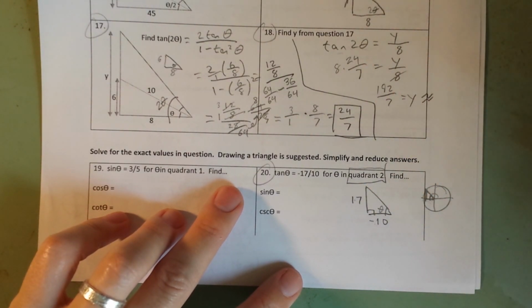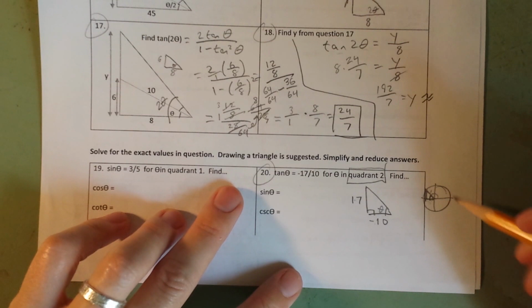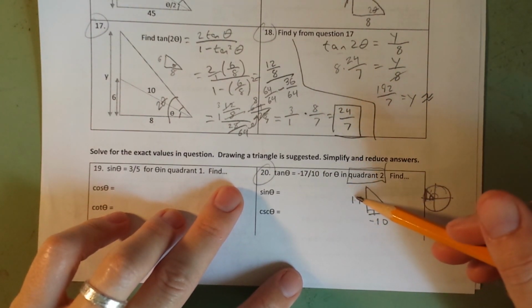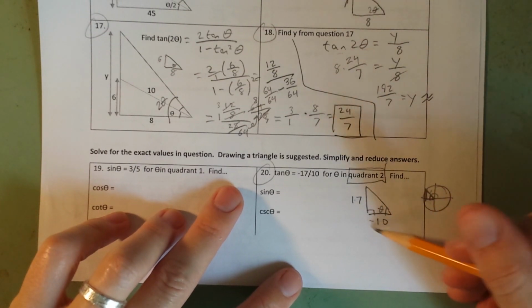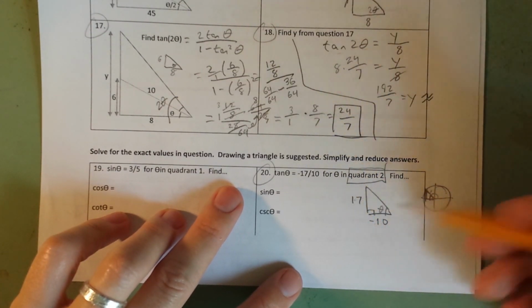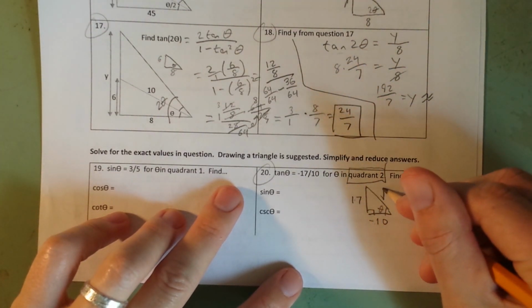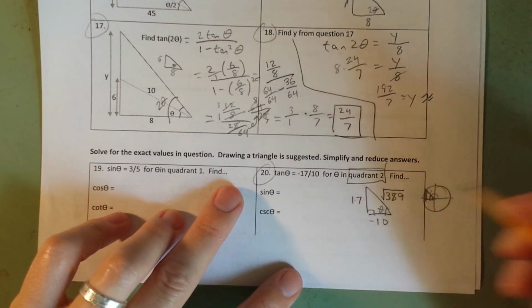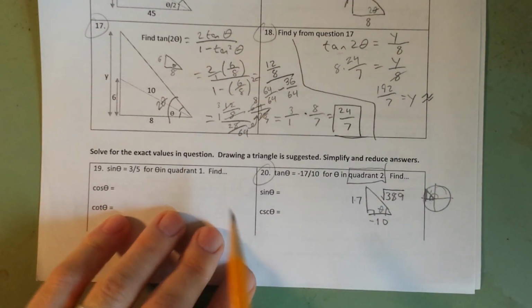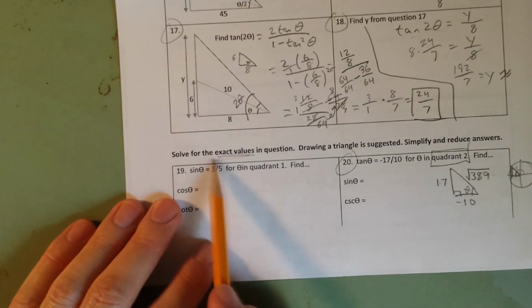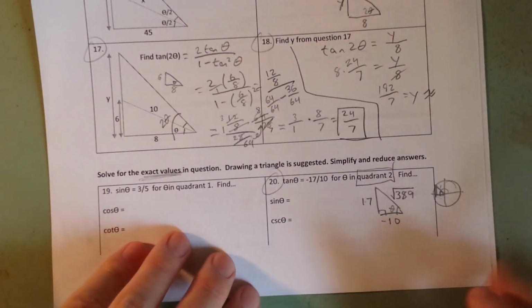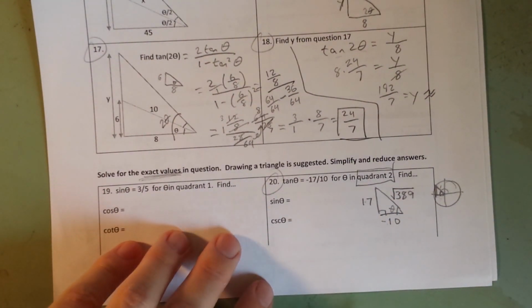What would my hypotenuse be? Now, even though I drew this in the unit circle, it's not going to be 1. We can use the Pythagorean theorem. So 17 squared is 289. 10 squared is 100. Add those together, that's 389. So this side is going to be the square root of 389. What's that? Well, it doesn't matter. It's not an exact value, so we'll just leave it as the square root of 389. Exact value, leave the square root there.